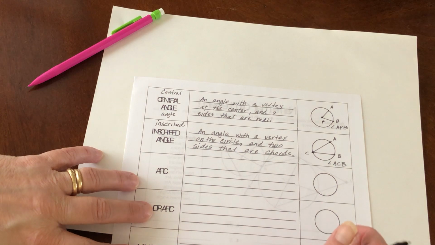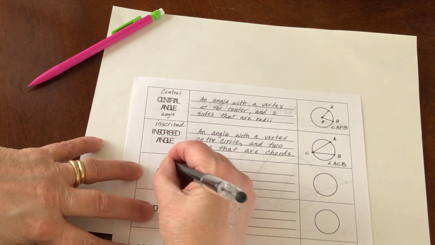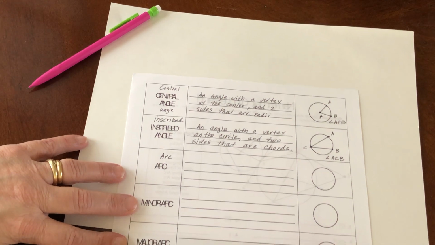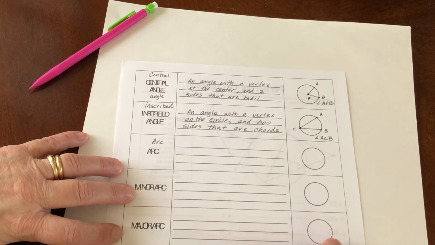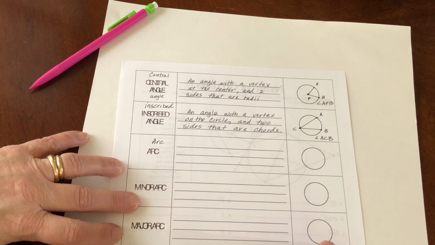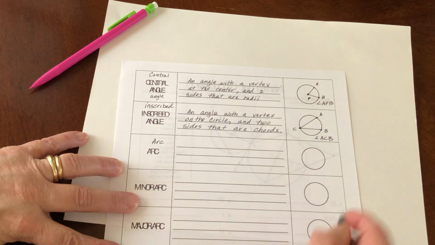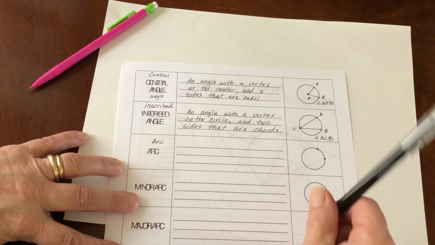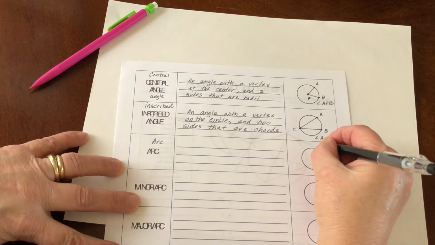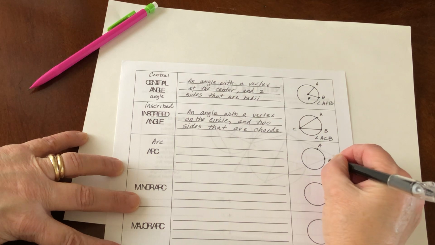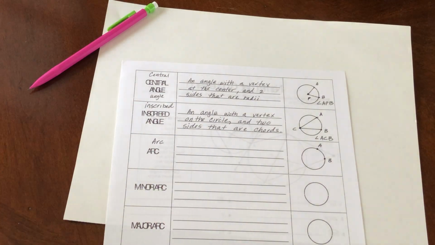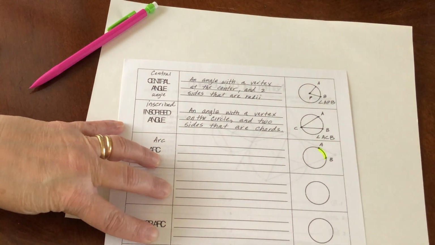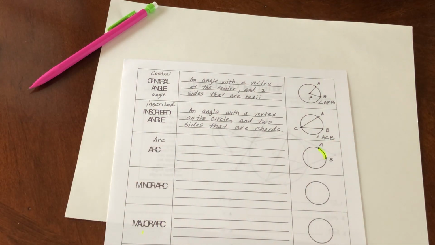So the next one, you probably already know, because we talk about arcs, casting an arc when we're doing constructions in geometry, but an arc is part of the circumference. So I'm going to just do 2 points here, and I'm going to call them A and B. For you guys, I'm going to highlight it just so you can see that this is the part I'm talking about. Right there, AB.